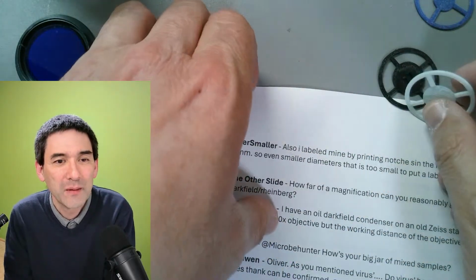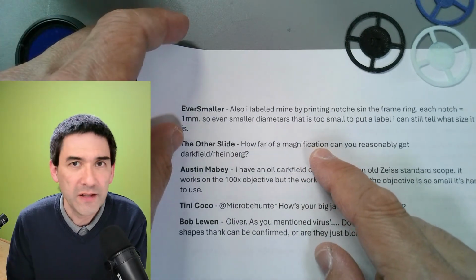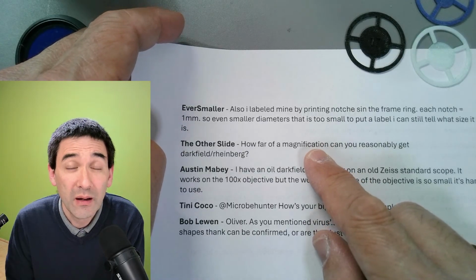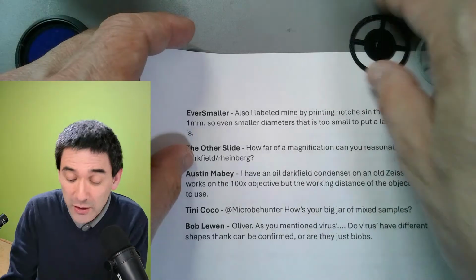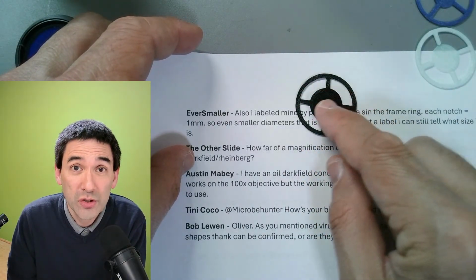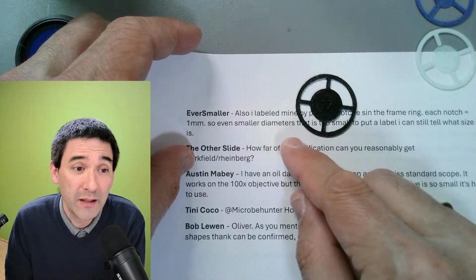Yeah. Reasonably not much more than 400 times total magnification, because the higher you magnify, the more light you lose. And the higher you magnify, the larger the central patch stop has to be. So you're losing already more light because of the larger diameter here, and also because you're magnifying much more.